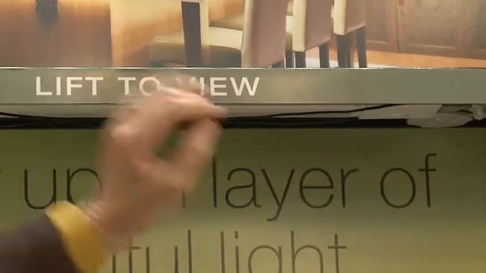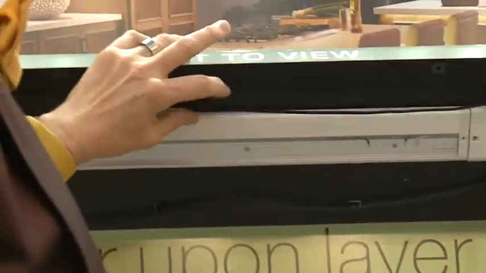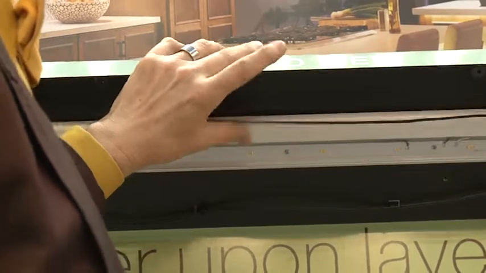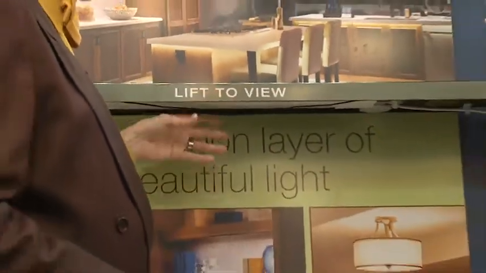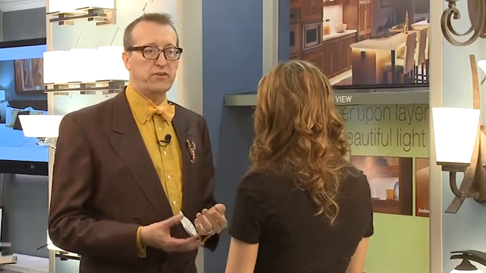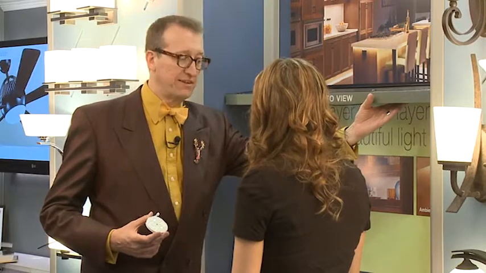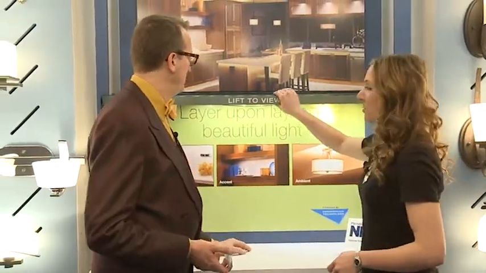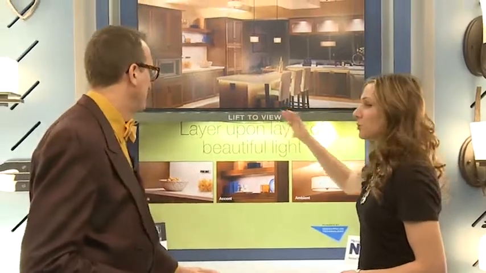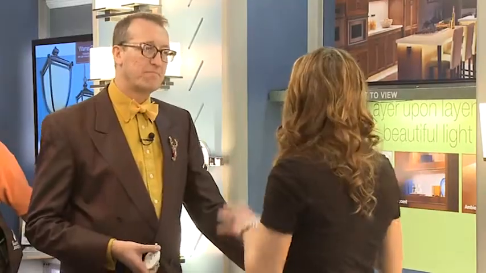We can take a look at that very thin, narrow profile. So when these are assembled to the underside of a cabinet, they're going to disappear, and you're really not going to know that the lighting fixture is there. You're just going to be able to experience the amount of light on the counter. Right, and it's amazing because I'm standing right next to it and you can't see the bulky light that you would normally see hanging down from it. That's great.